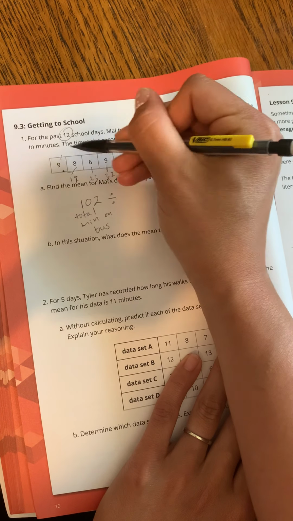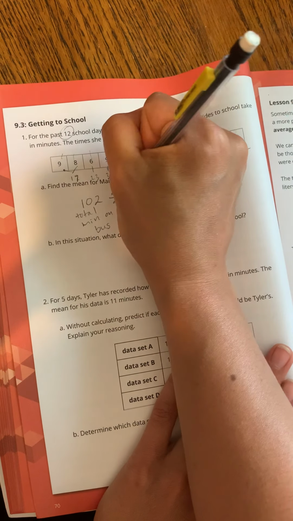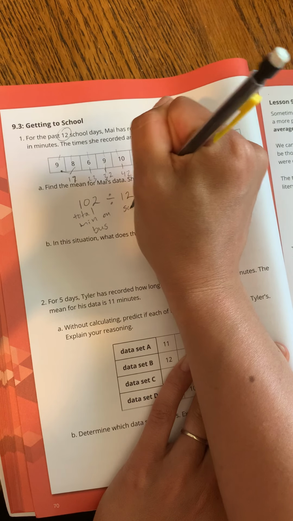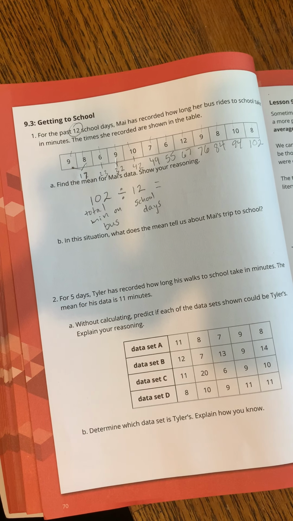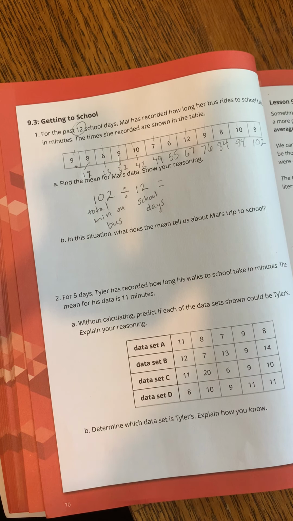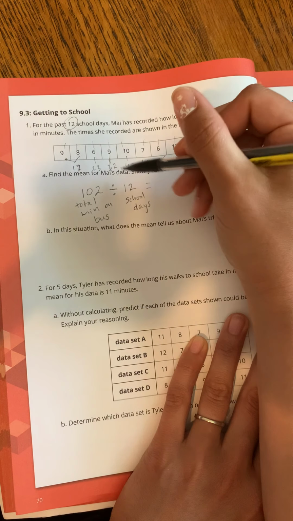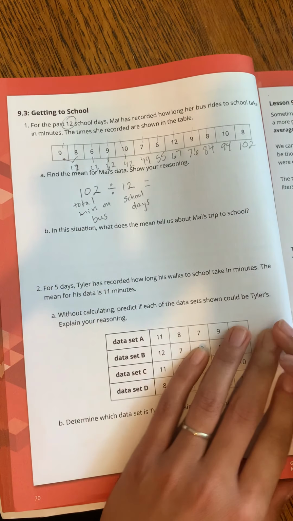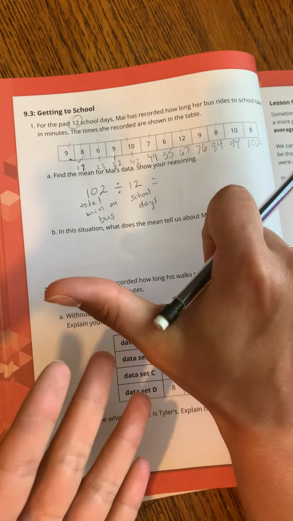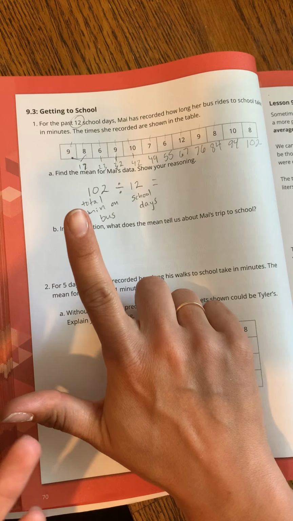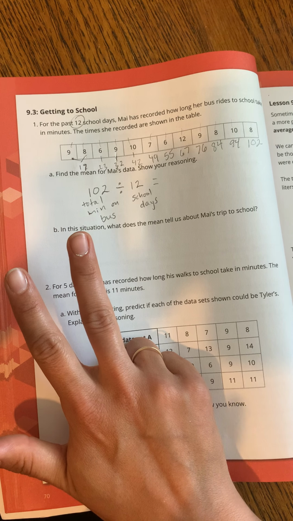So we had 12 school days, which is 1, 2, 3, 4, 5, 6, 7, 8, 9, 10, 11, 12. That's how many data points we had, so that's what we're going to split this up amongst. And it's very common with the mean or the average that you're going to get a partial answer. It's not always going to be a perfect, pretty whole number. So if I think of my 12 skip counts, I'm at 12, 24, 36, 48, 60, 72, 84, I'm getting close, 96, and another 12 would bring us to 108.